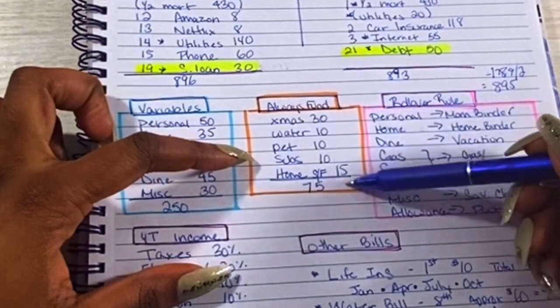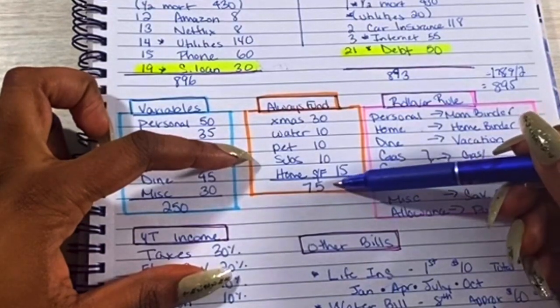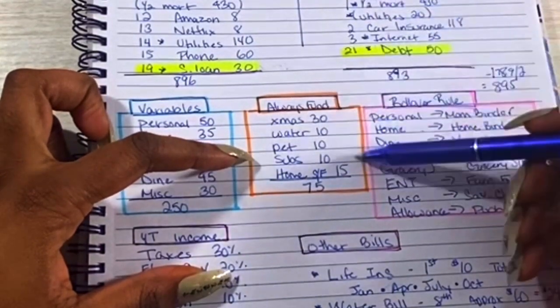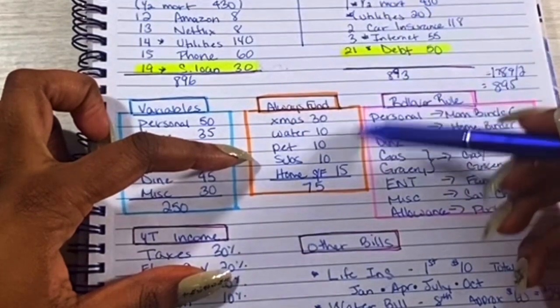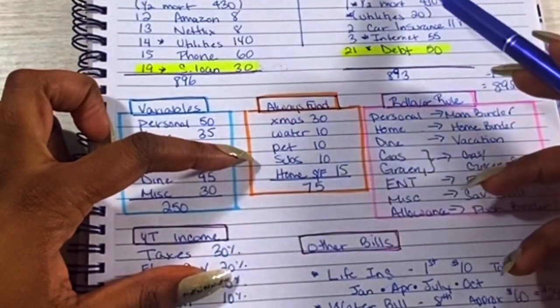My always fund, instead of it being $100, now it's going to be $75. So that kind of helps where groceries went up. So it's less in always fund and more in grocery.